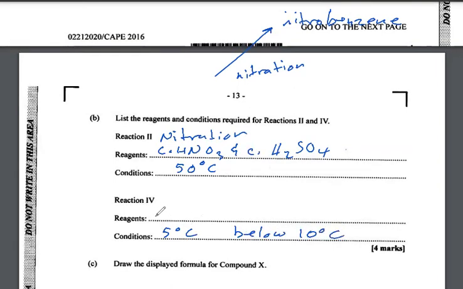Then the reagent, what was it again? Nitrous acid. Sir, isn't nitration 50 degrees? That's right, not high. Okay. Down here, this one is for nitration. Down here with the 5 is the diazotization. Right, so you have nitrous acid and HCl.